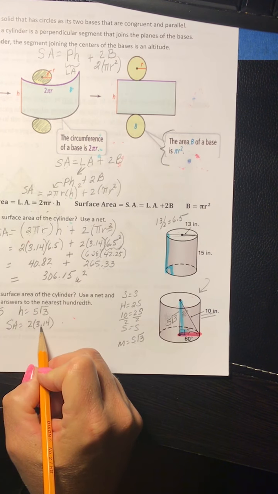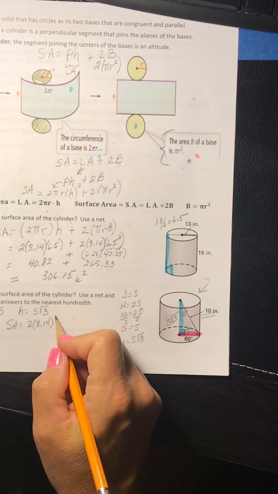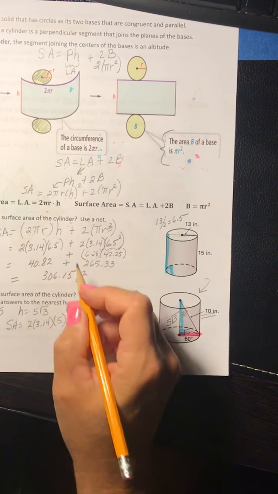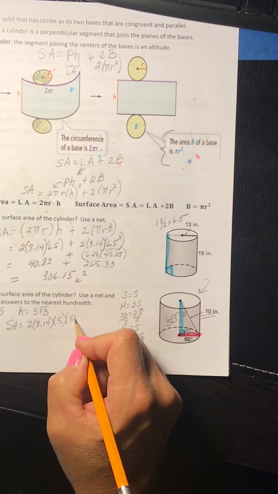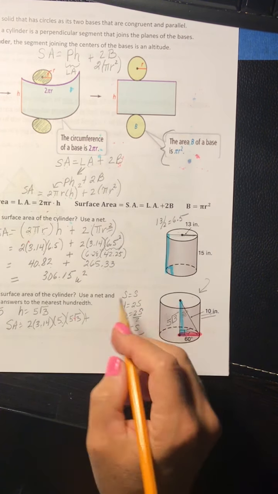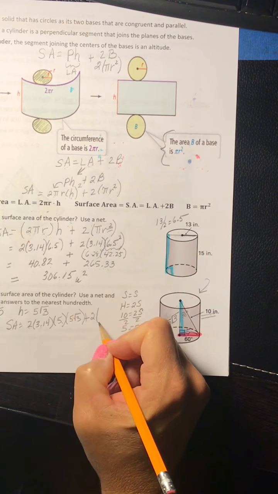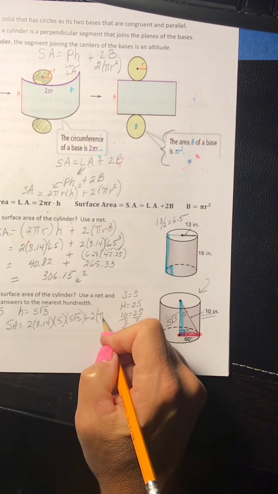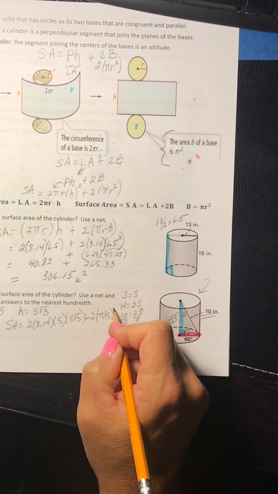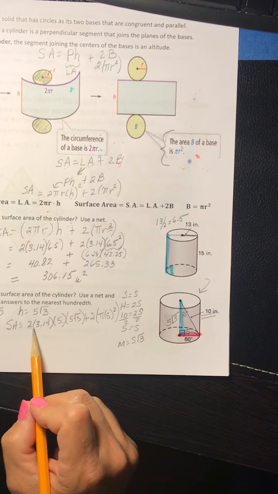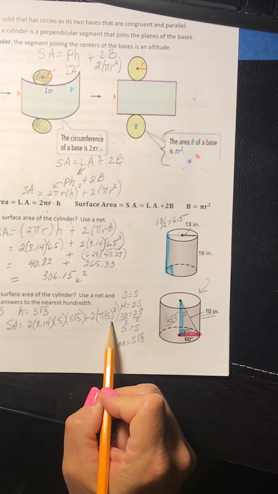Two times pi times the radius times the height plus the 2 bases, which is 2, and the formula for the base is pi r squared. And then you simply plug it into the calculator.